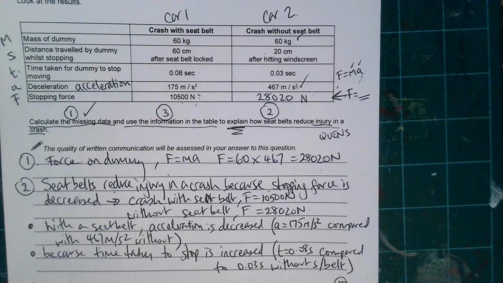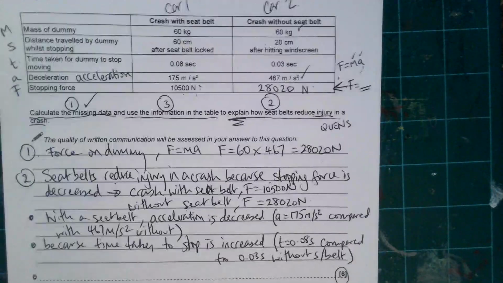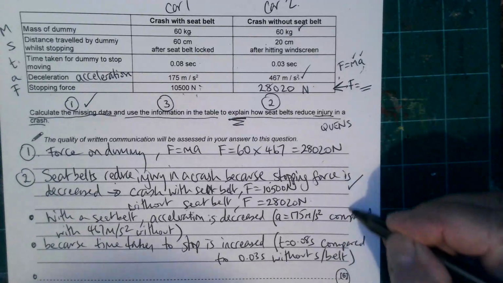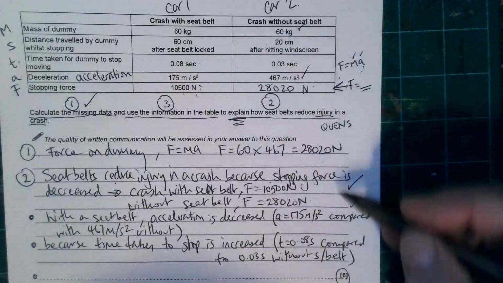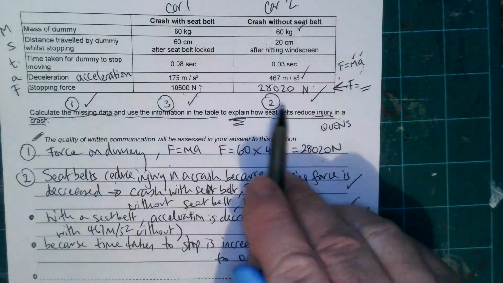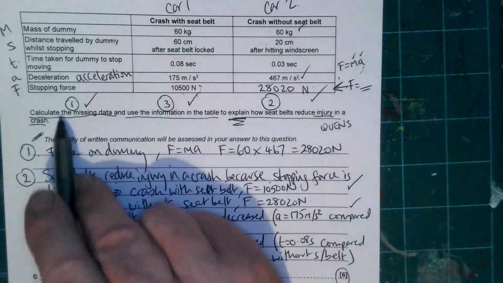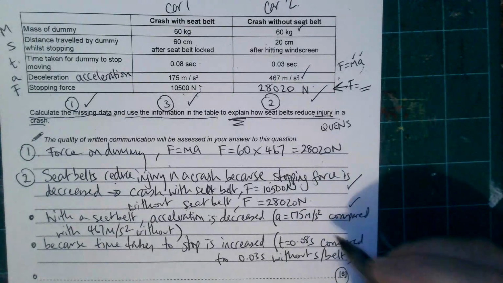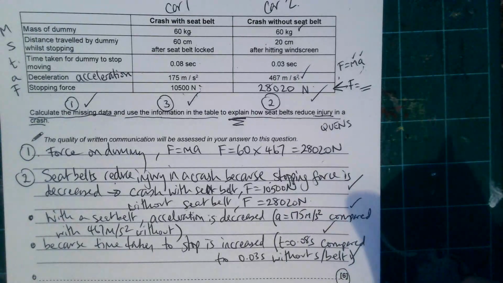So that's my 6 marks. I've explained why, I've quoted some things from the table. Go back and just check that you've done everything requested. I've done that. That's as good as I'm going to get. I'm going to move on to the next question.